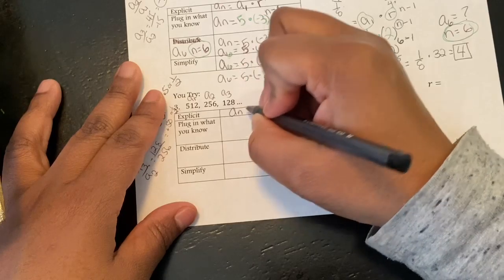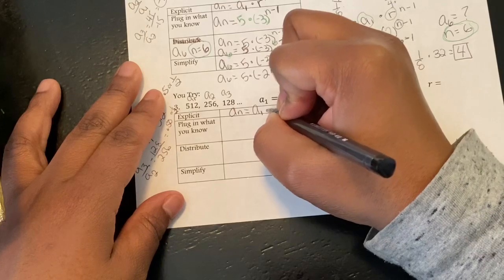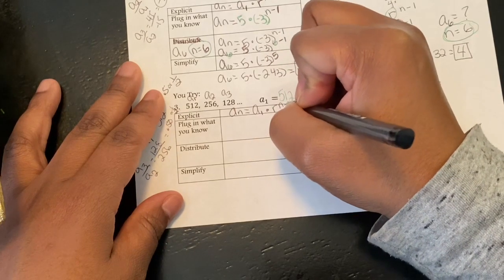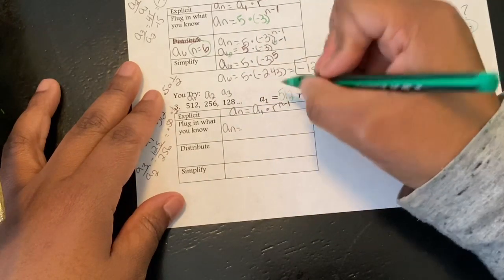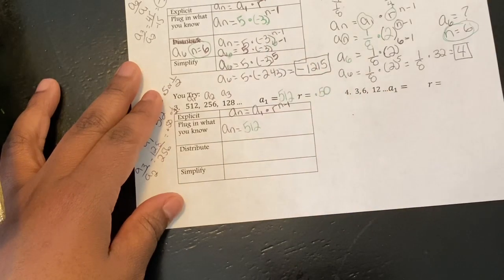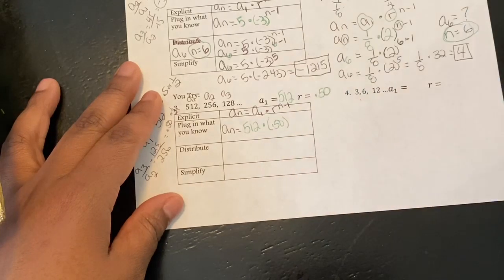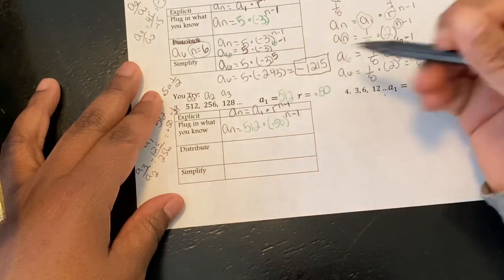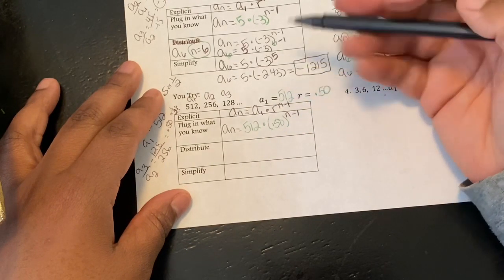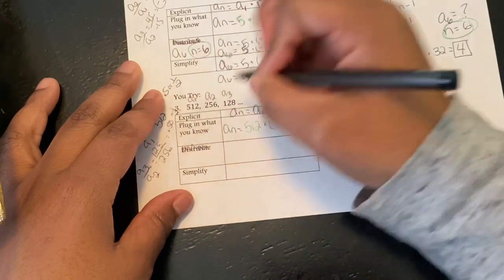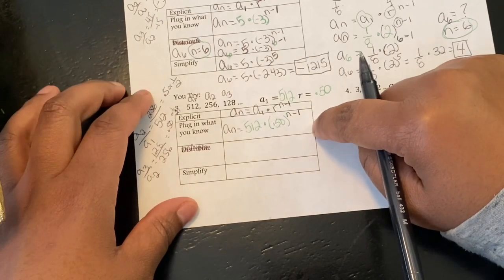So my explicit formula for a geometric sequence is a sub n equals a sub 1, the first term, times the common ratio raised to the n minus 1 power. Let's plug in what we know. A sub n equals a sub 1, which we said is 512, the first term, times the common ratio, which is 0.50, raised to the n minus 1 power. The only things I know are the first term and the common ratio. That's all I plugged in. Now I'm done. I can't simplify anything else. So now I can use this formula to find the sixth term.